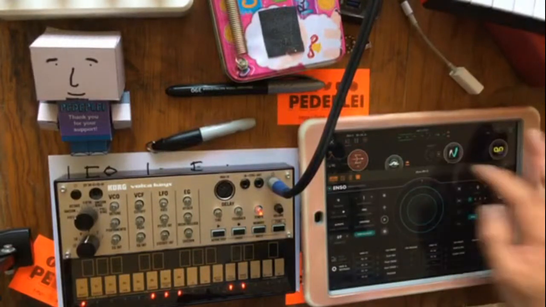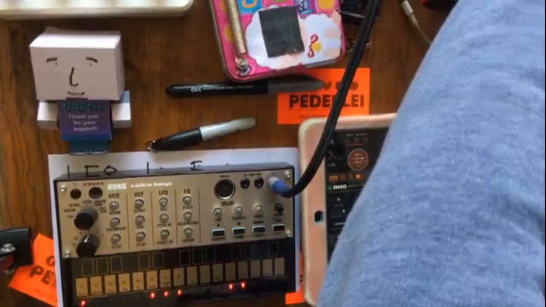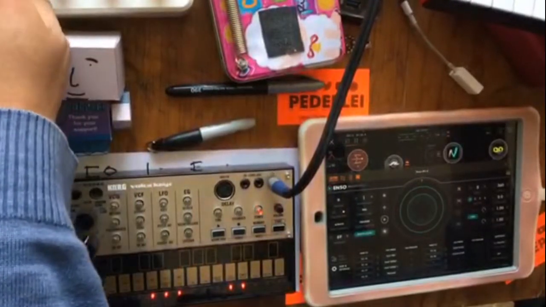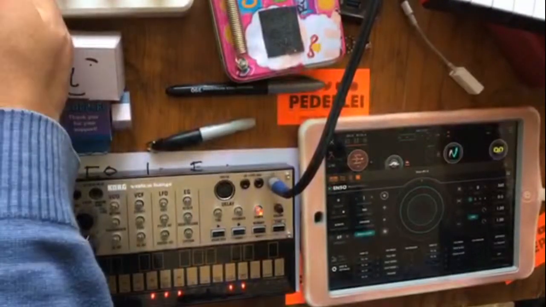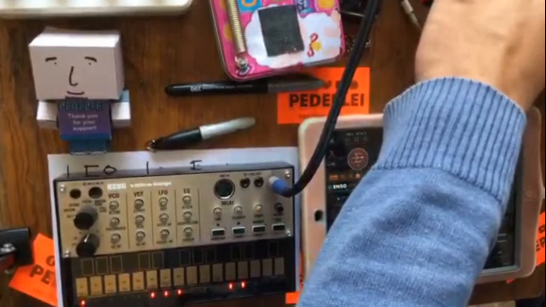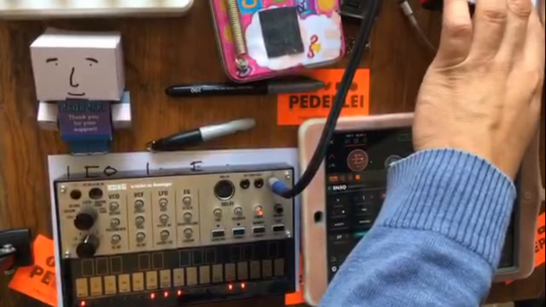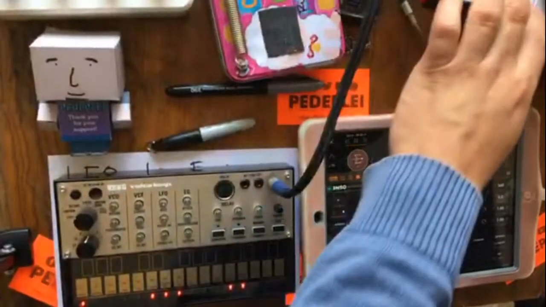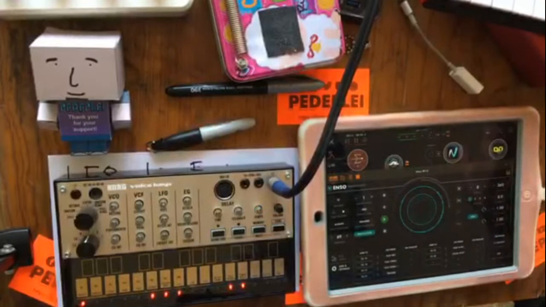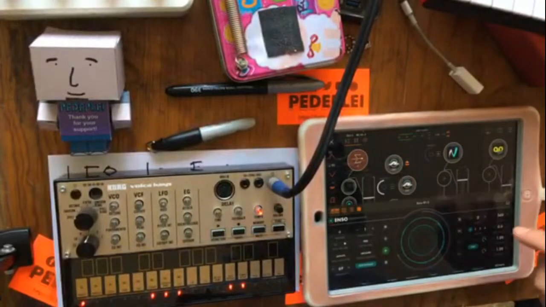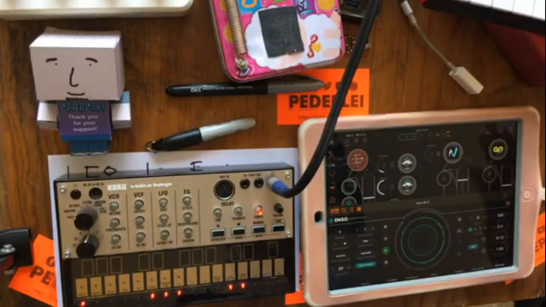I'm going to play a piano thing, and so it's looping, and now I'm going to engage the LFOs, and that just happened.